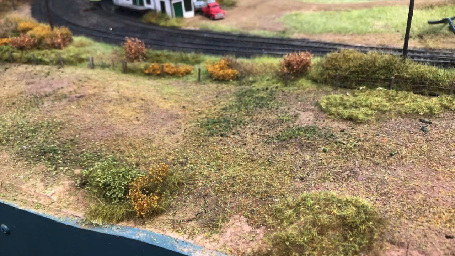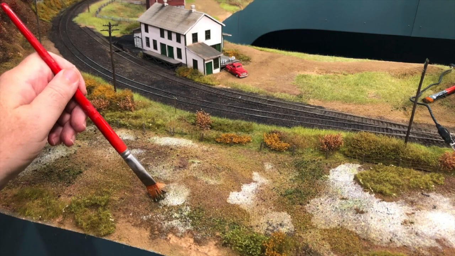Here we are, ready to put our static grass down in the foreground scene here. I'll admit that I've already added it to the background between the fence line and the track. The last thing you want to do with static grass is have it end up looking like a golf course. The best way to avoid that is to put the glue down in splotches, as you see here. And again, I'm just using ordinary Elmer's white glue.